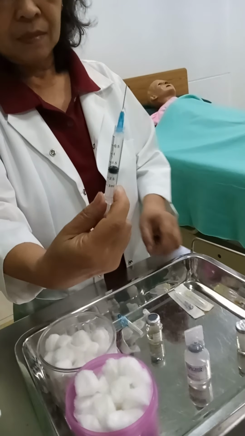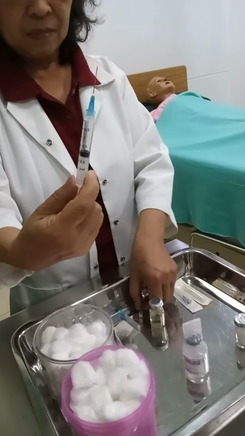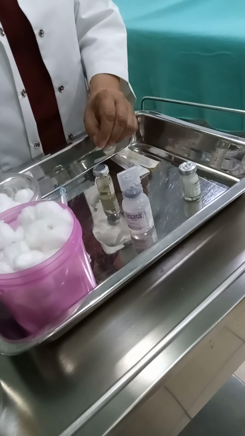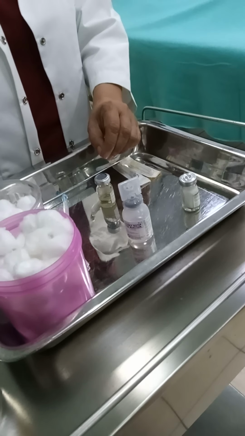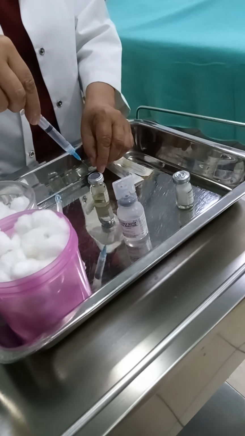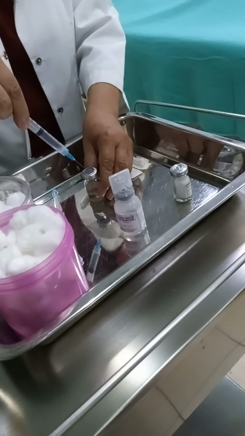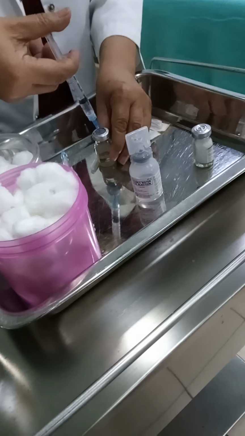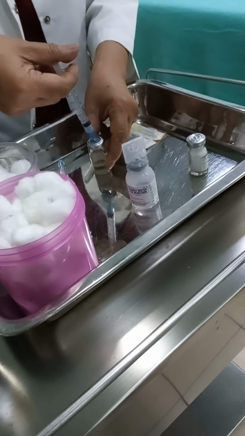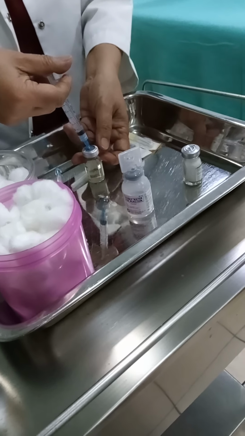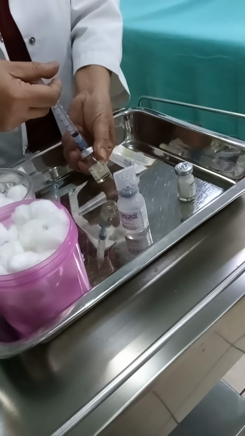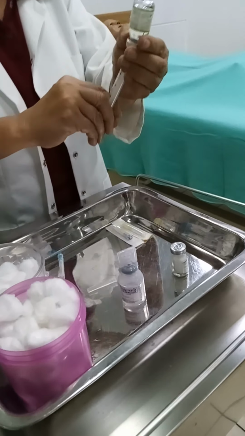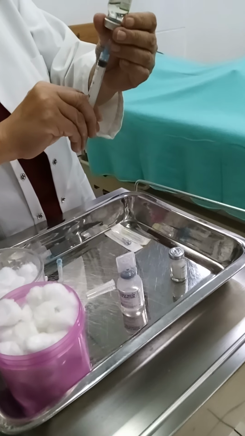Set the vial on a flat surface and insert the needle tip through the center of the rubber seal. Inject air into the vial, holding on to the plunger firmly. Invert the vial, keeping a firm hold of the syringe and plunger.